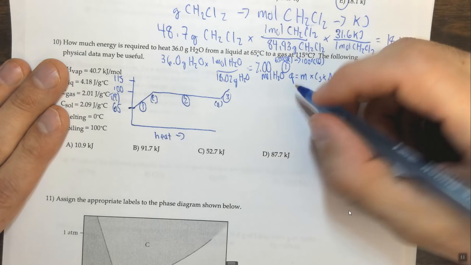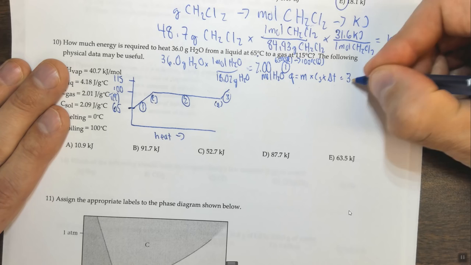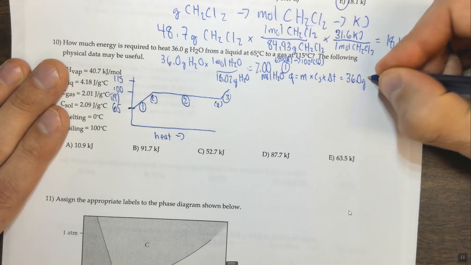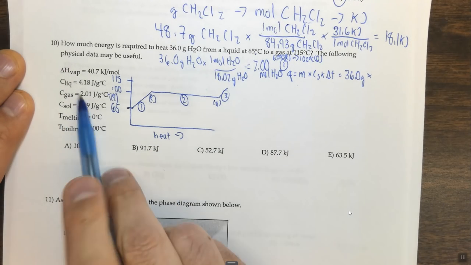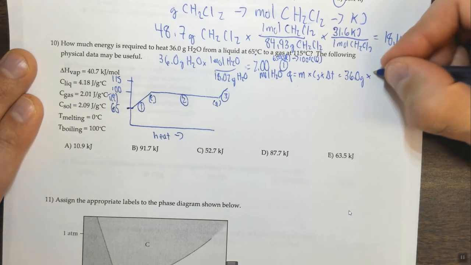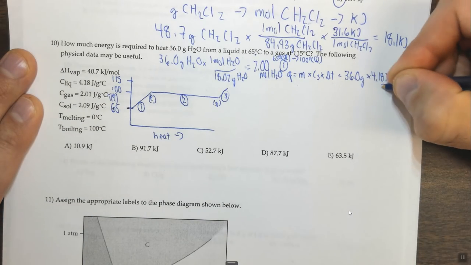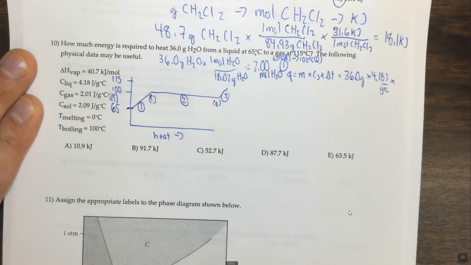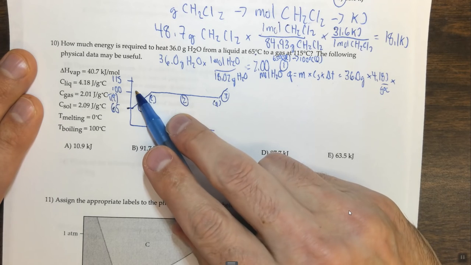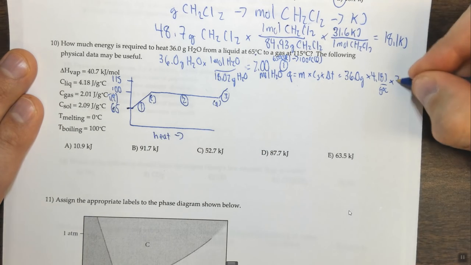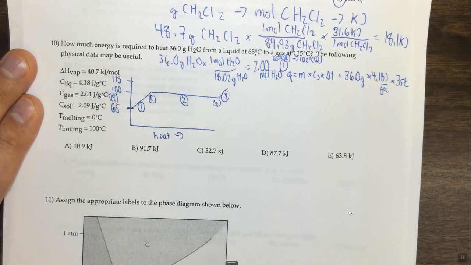So this equals the mass of water, 36.0 grams, times the specific heat capacity of liquid water, 4.18 joules per gram degrees C, times the change in temperature. 65 to 100 is a 35 degree temperature change.